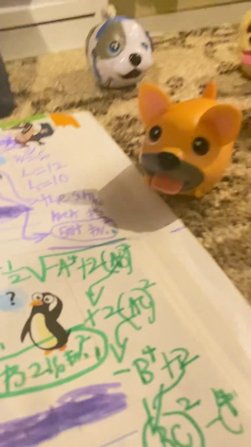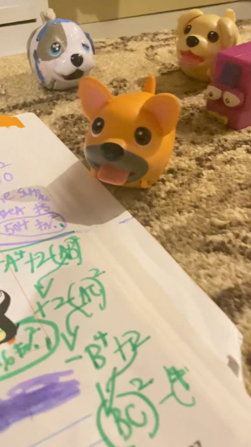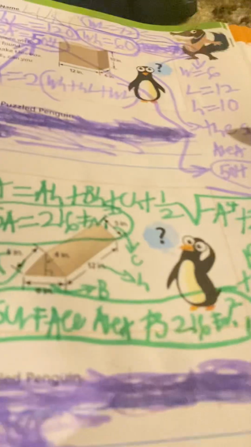So Puzzled Penguin, another way you could do it is to find the areas of all of the faces and add them together. So pretty much for any prism with 5 surfaces or more, you just have to find the area of all of the faces and add them all together. So let's find the area of the 2 triangular bases.